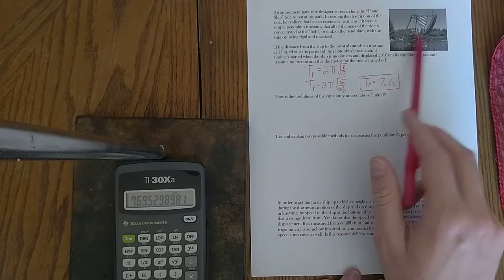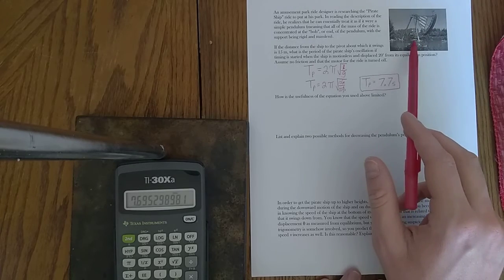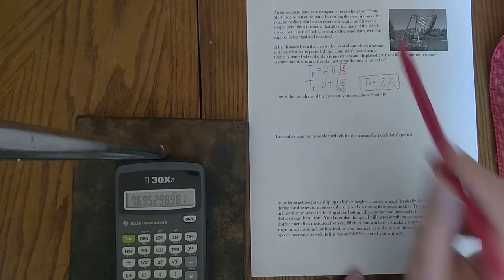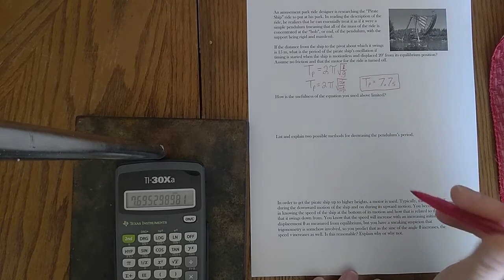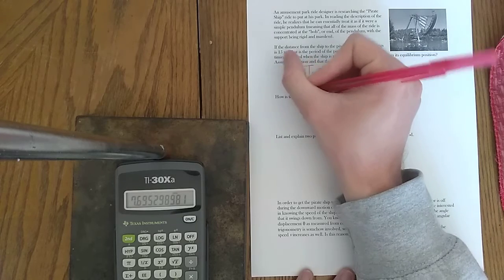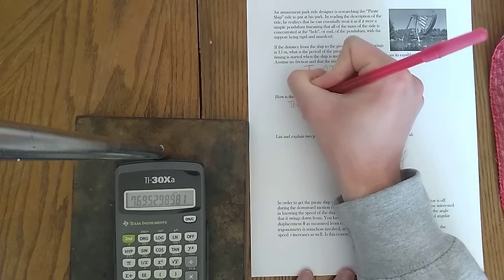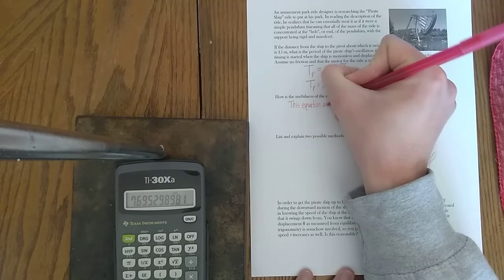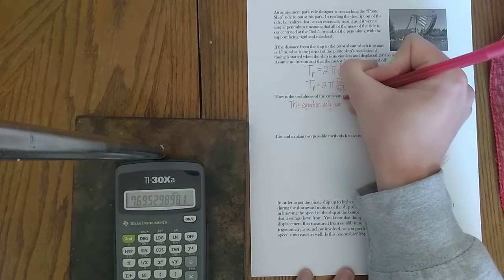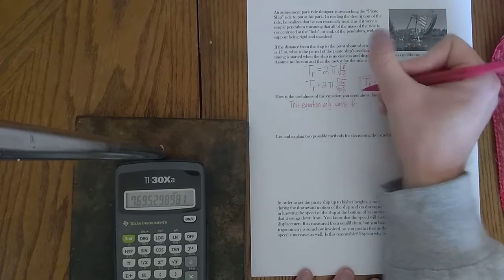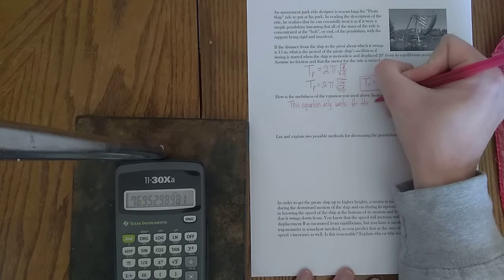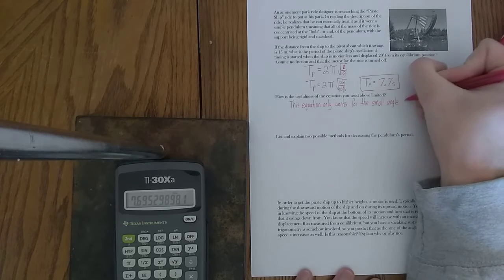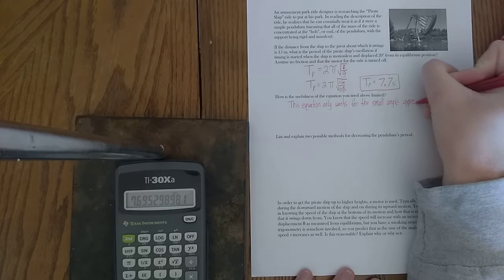For a pendulum, it is usually the right way to analyze it unless the swing of the pirate ship gets really, really big. Okay? And so the answer to this question, this is just something I want you to be aware of, this equation only works for what is called the small angle approximation.